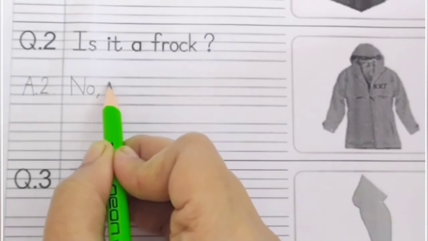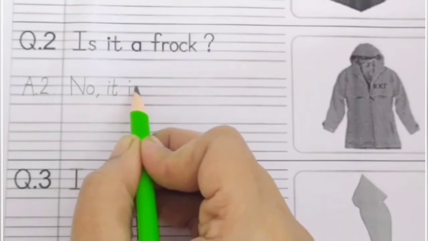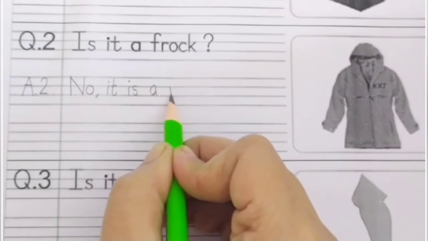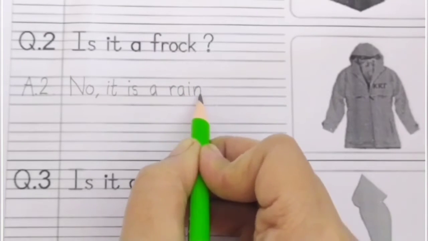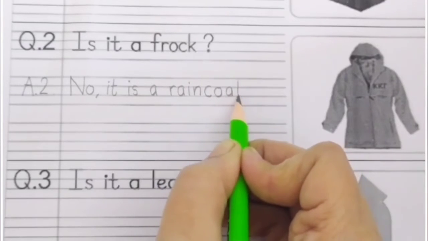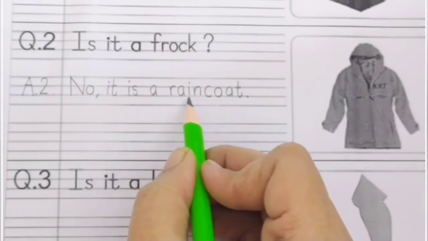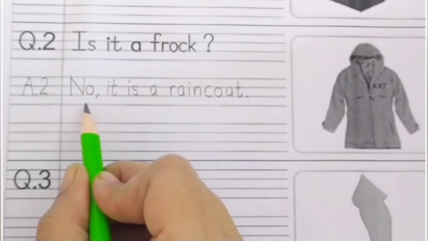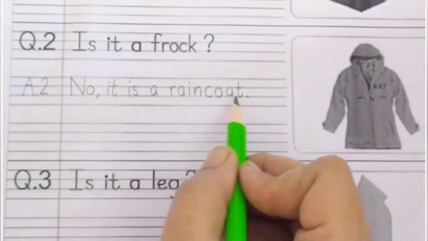No, it is a raincoat. R-A-I-N-C-O-A-T. Raincoat. No, comma, it is a raincoat. Full stop.